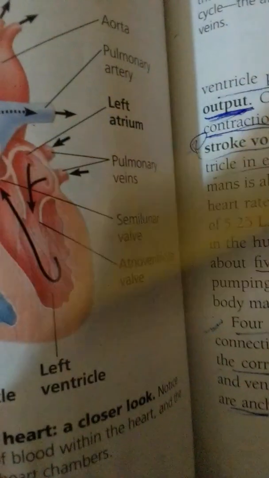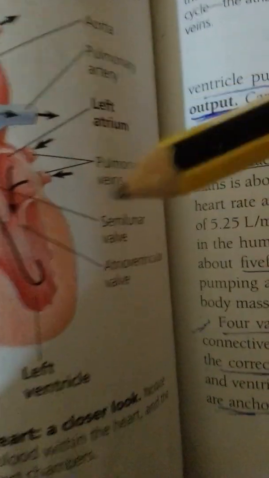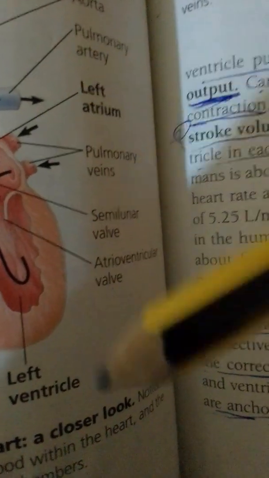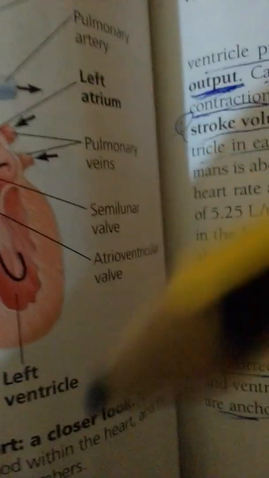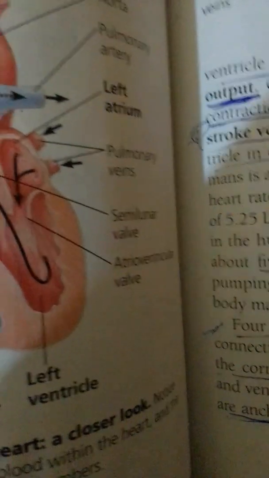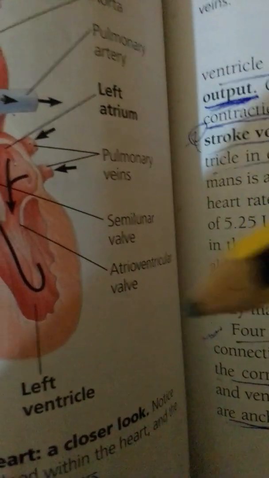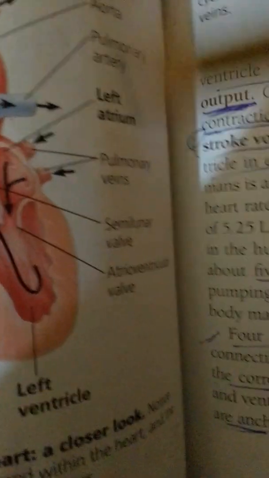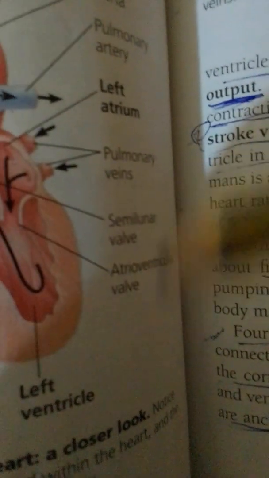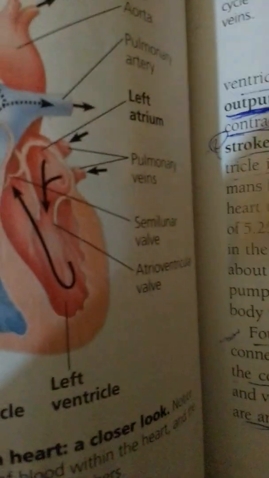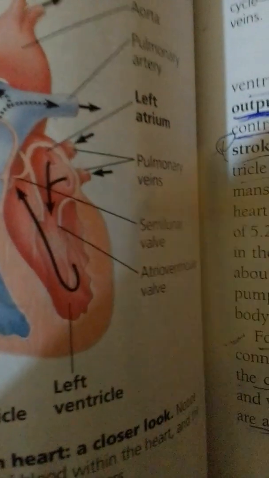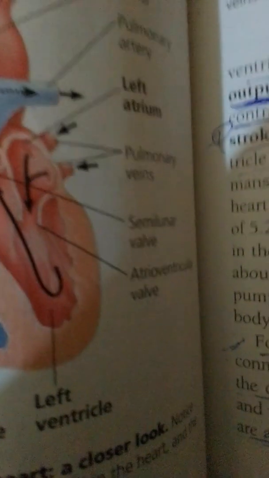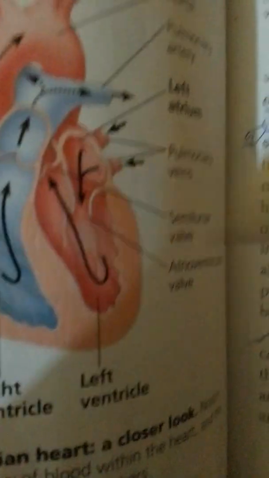The two atria have relatively thin walls and serve as collection chambers for blood returning to the heart, most of which flows into the ventricles as they relax. Contraction of the atria completes filling of the ventricles. The ventricles have thicker walls and contract much more strongly than the atria, especially the left ventricle, which must pump blood to all body organs through the systemic circuit.